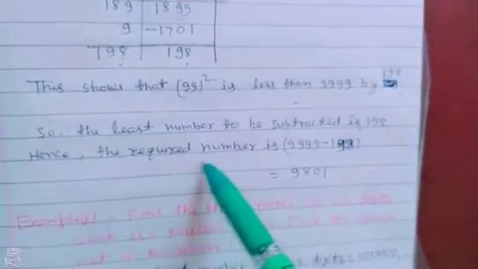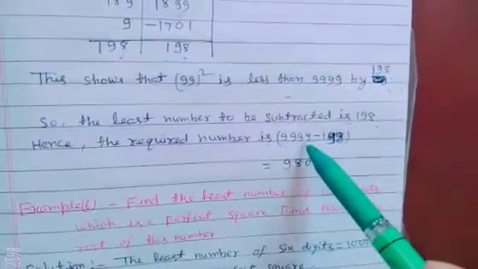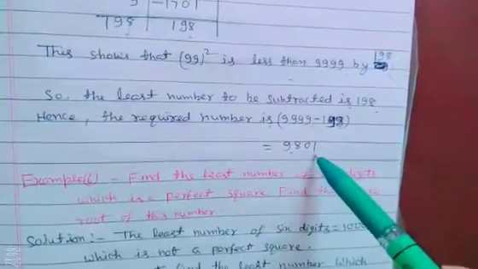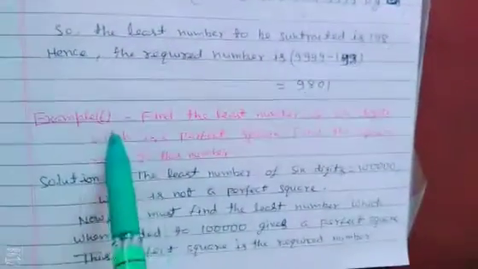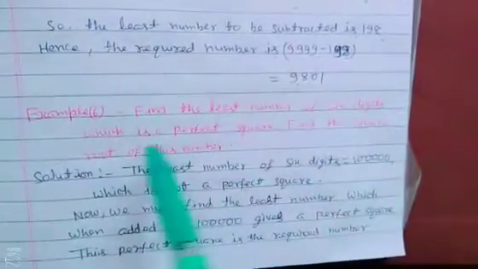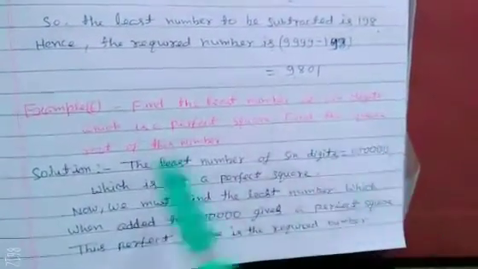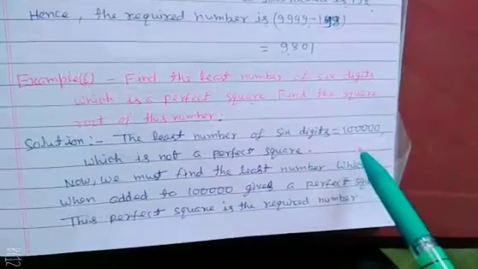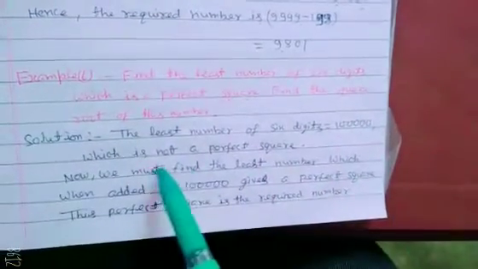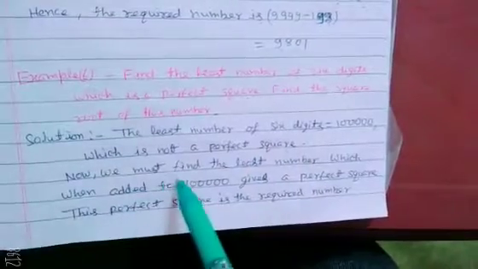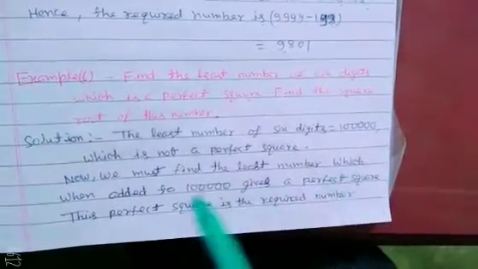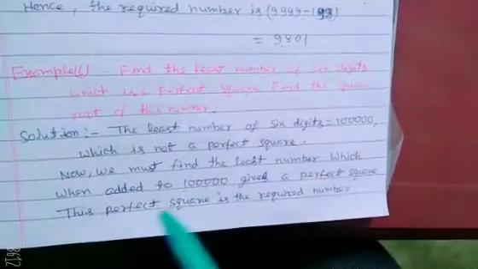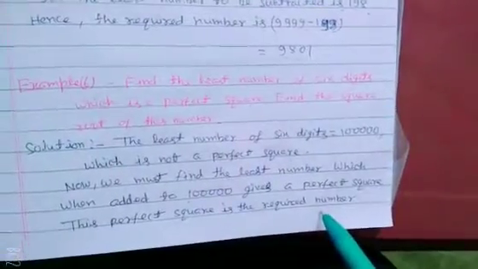Hence, the required number is 9999 minus 198 equals 9801. Example 6. Find the least number of 6 digits which is a perfect square. Find the square root of this number. Solution. The least number of 6 digits equals 1 lakh, which is not a perfect square. Now we must find the least number which, when added to 1 lakh, gives a perfect square. This perfect square is the required number.